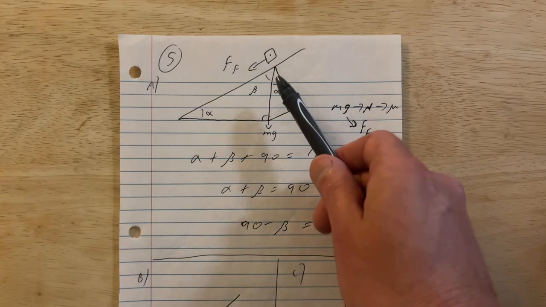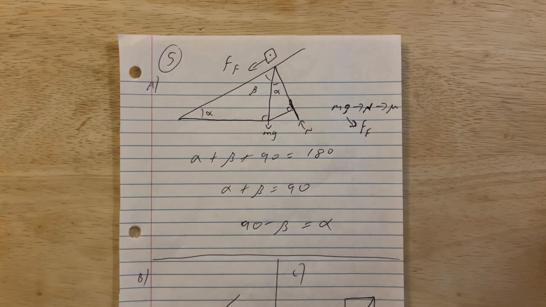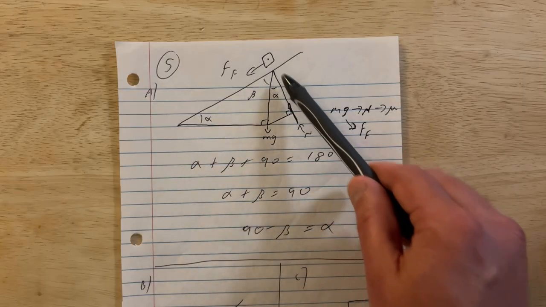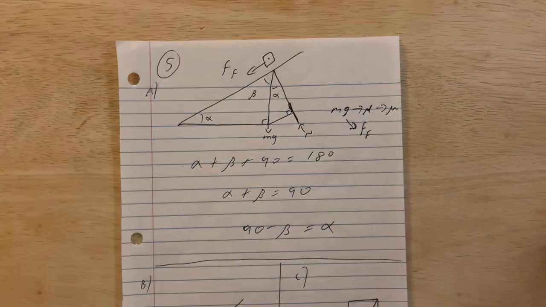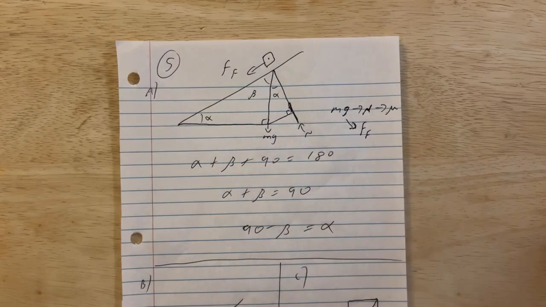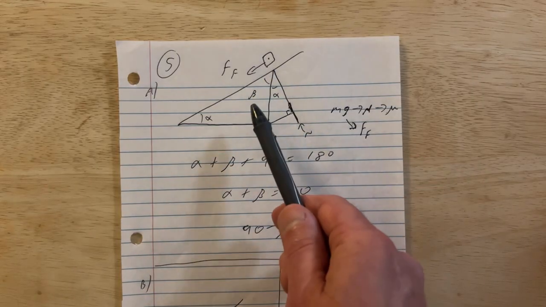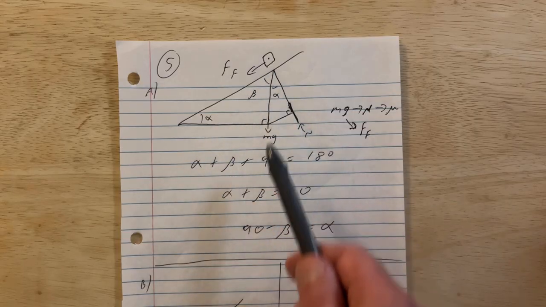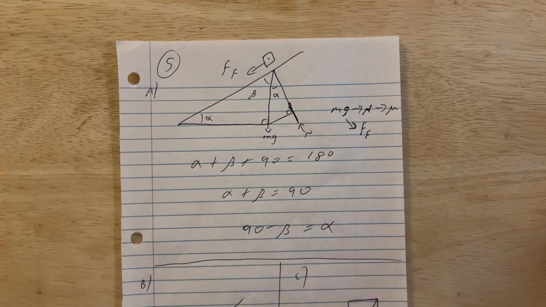The normal force comes up perpendicular to the plane. Therefore, if you take this ramp right here, this plane, go up, turn 90 degrees, that gives you the normal force. Normal force always has to be 90 degrees or at a right angle to your plane. So beta plus some angle has to equal 90 degrees. Therefore, 90 minus beta has to equal alpha. We just said so right there.